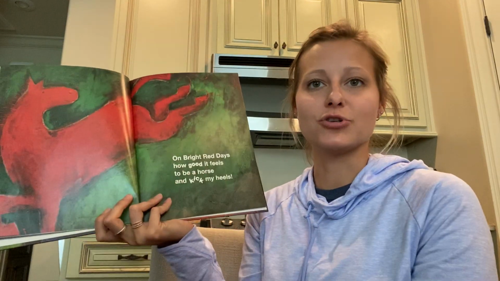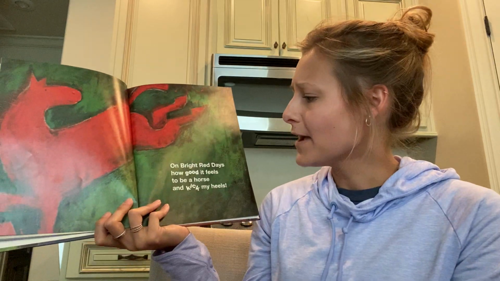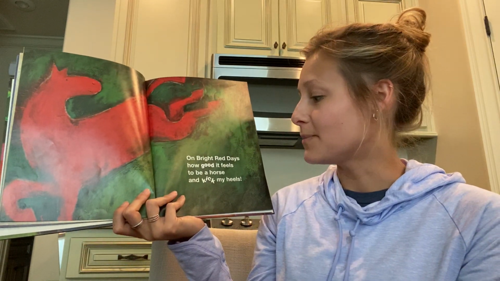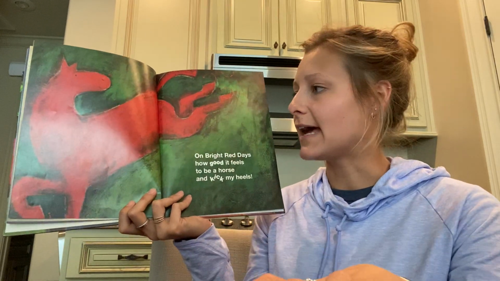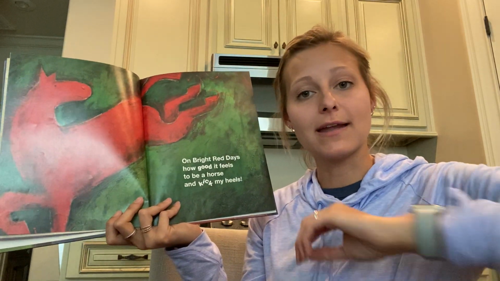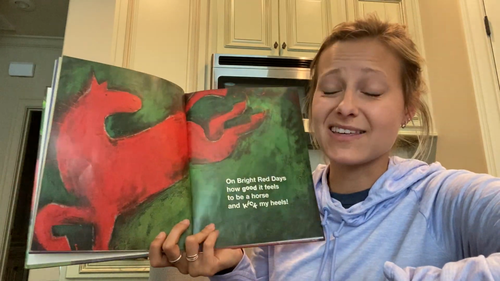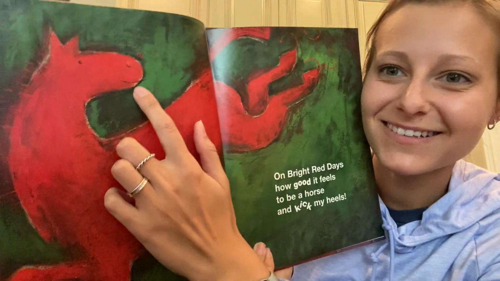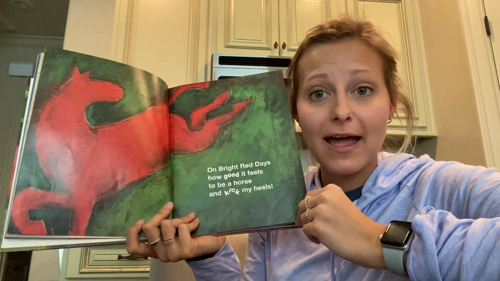Let's see what kind of emotions we've got going on in this one. On bright red days, how good it feels to be a horse and kick my heels. So what do you think emotion-wise is going on in this book? Well, we look at the illustrations and we see that the horse has a pretty little smile, and they're kicking and they're jumping and they're playing.